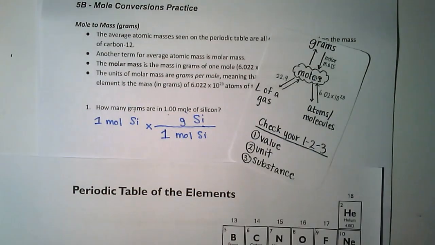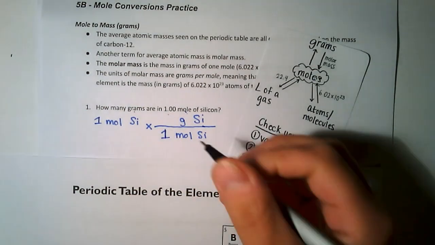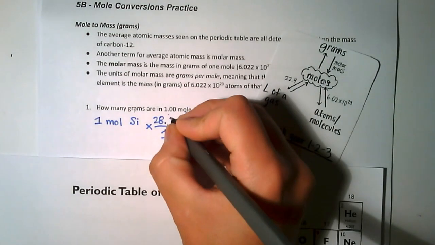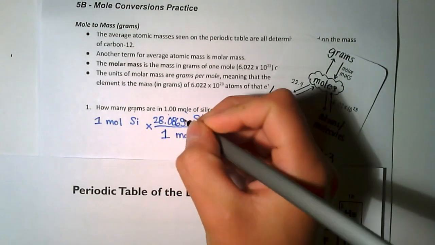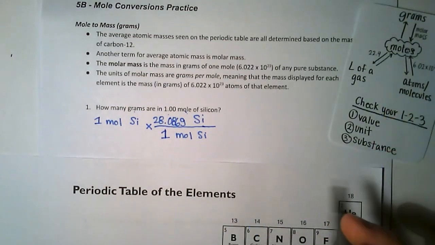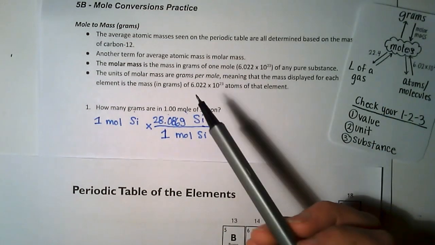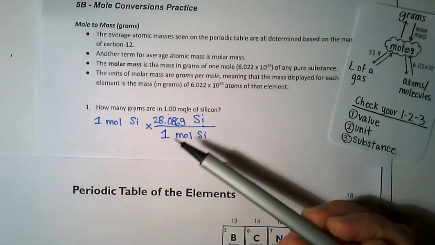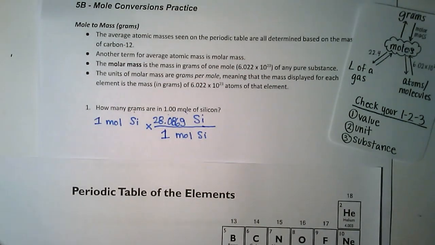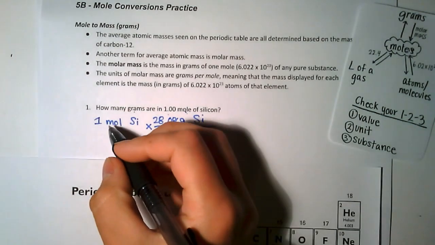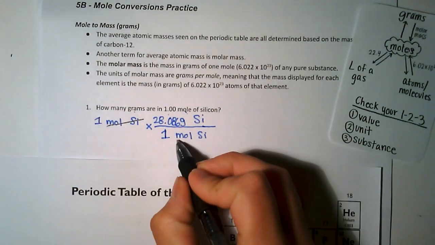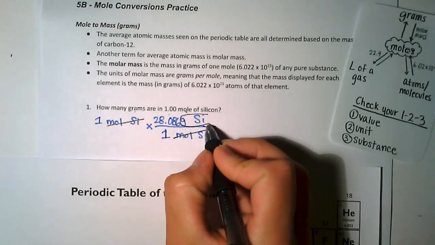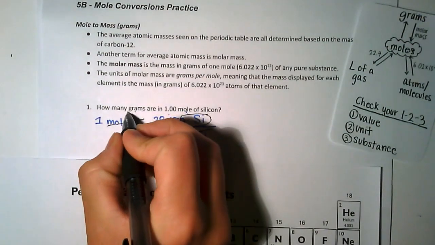So I'm going to go ahead and put my 1 mole of silicon, and I'm going to fill in 28.086 grams of silicon per 1 mole. So now I have a true conversion factor. There are 28.086 grams of silicon in every 1 mole of silicon. So now I just need to do some math. I can cancel my moles of silicon with the moles of silicon on bottom here, and I'm going to be left with grams of silicon, which is my target unit.